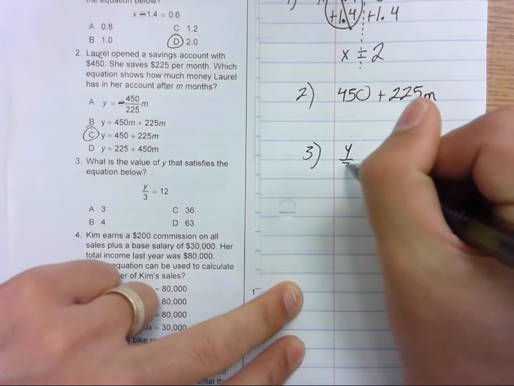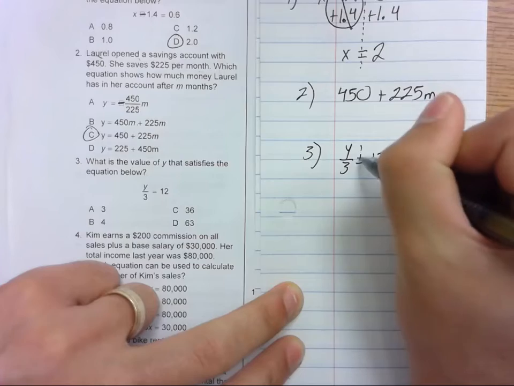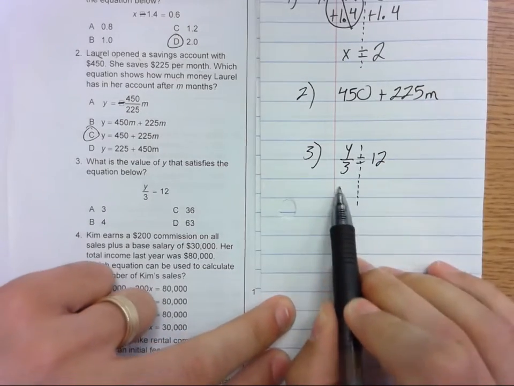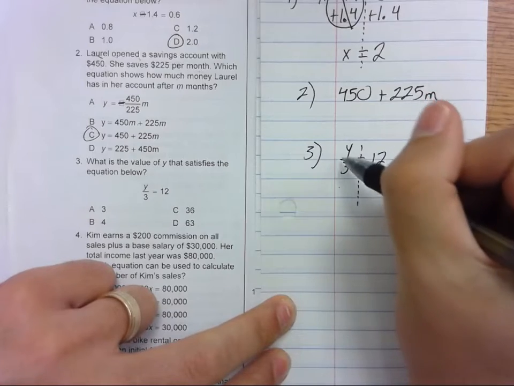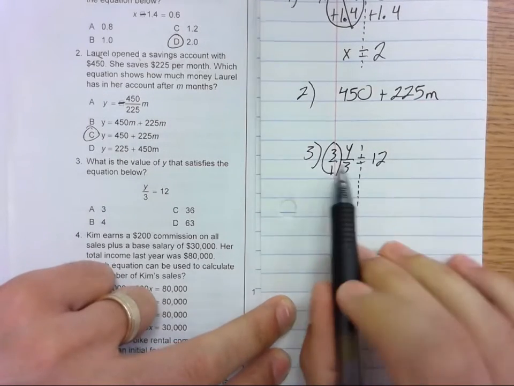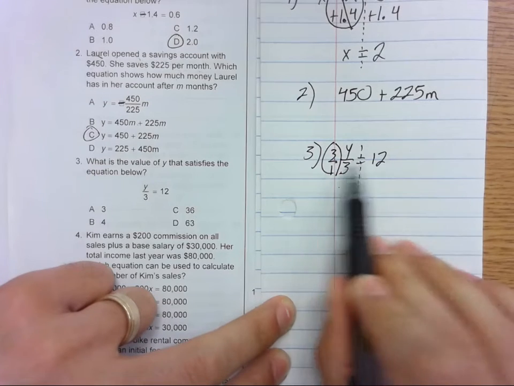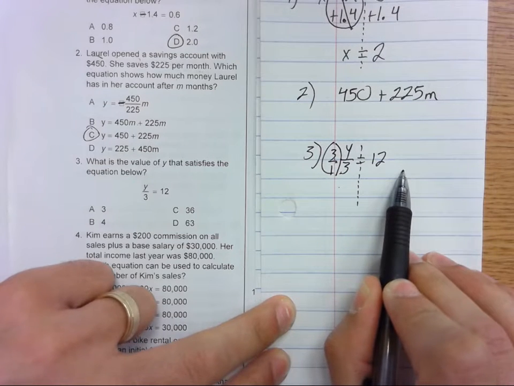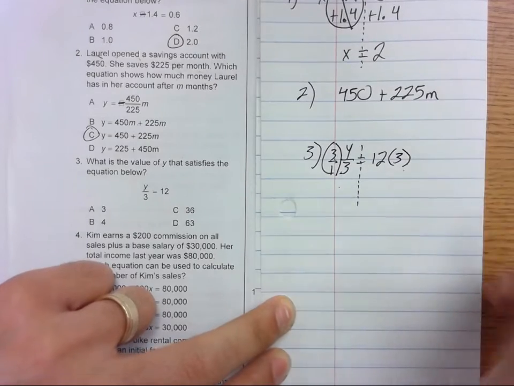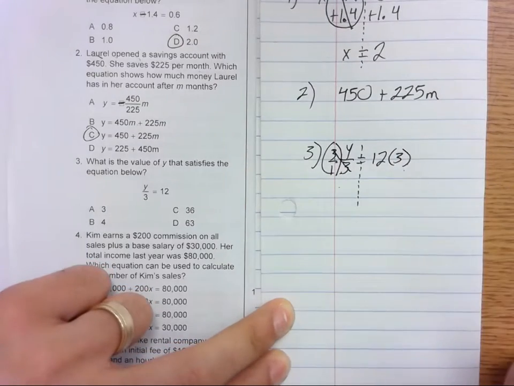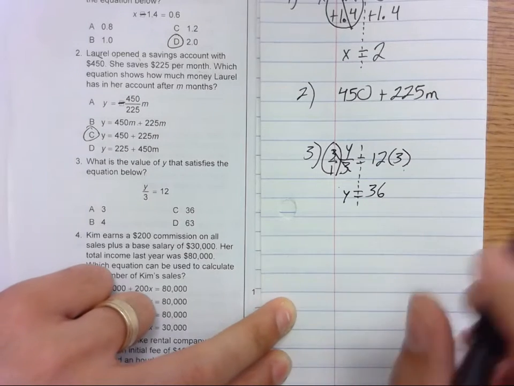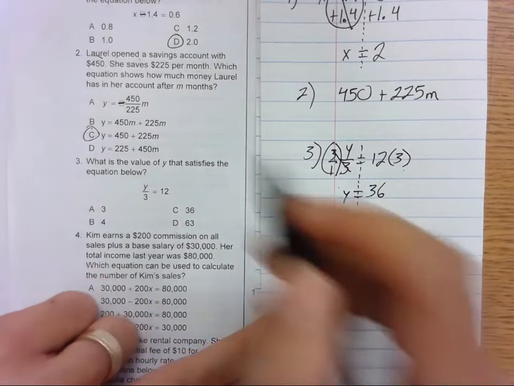3. What is the value of y that satisfies the equation below? Y over 3 equals 12. We could read this as y divided by 3. So to undo that division, we have to multiply by 3 over 1. What we do to the left side, we have to do to the right, but we don't have to multiply by 3 over 1 because 3 over 1 is just 3. Those cancel, and y equals 36. The answer to 3 is C.